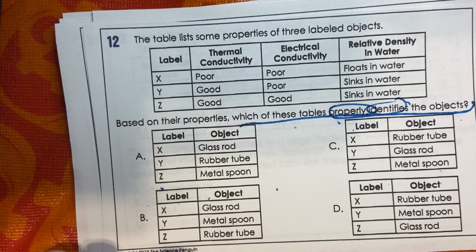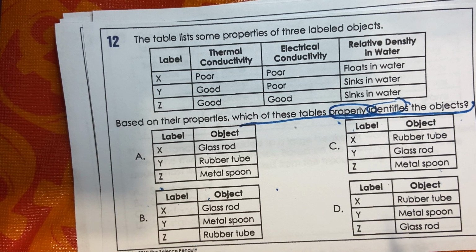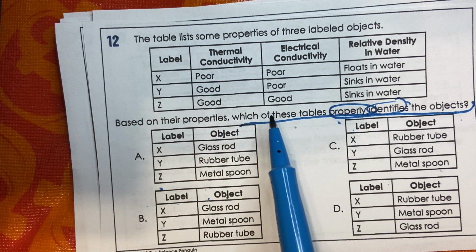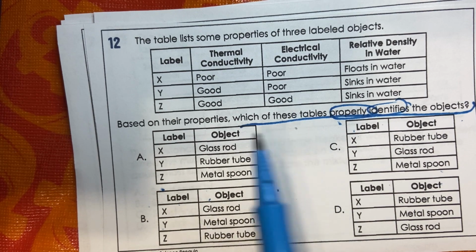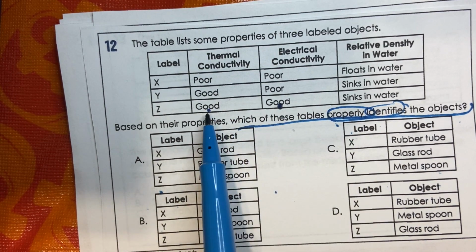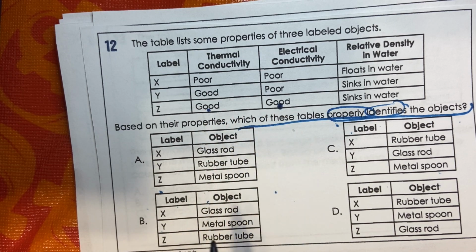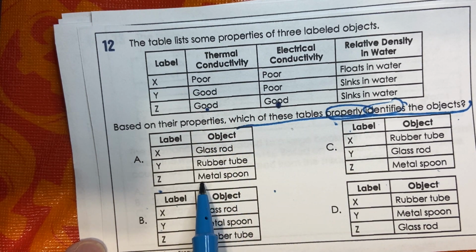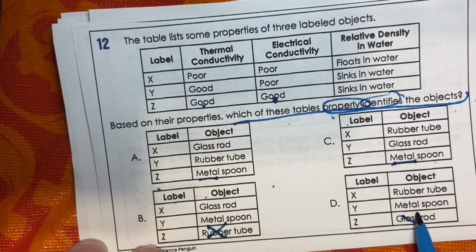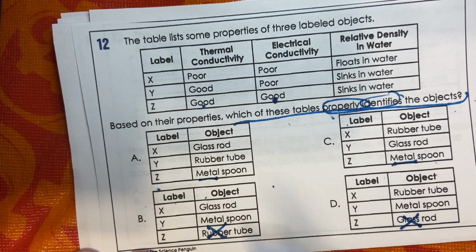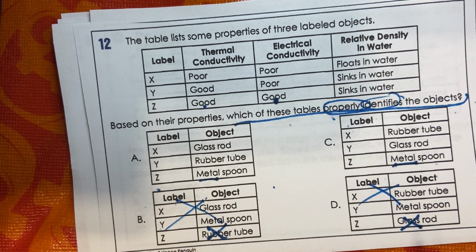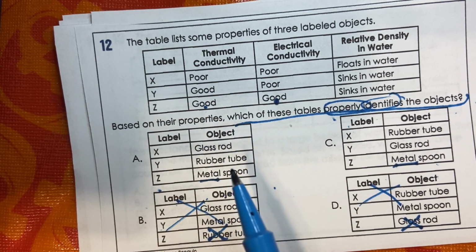The one that's correct. Okay, so I'm going to look at this, and I'm going to go straight for conductivity, right? I know that if it's a good thermal conductor and a good electrical conductor, then it's going to be something that's metal. So I'm going to check the Z's and make sure that they're metal. This one's metal, this one's metal, this one's not, this one's not. So I've gotten rid of 2 choices, right? Just by checking that it's a good conductor for both, it's a metal.